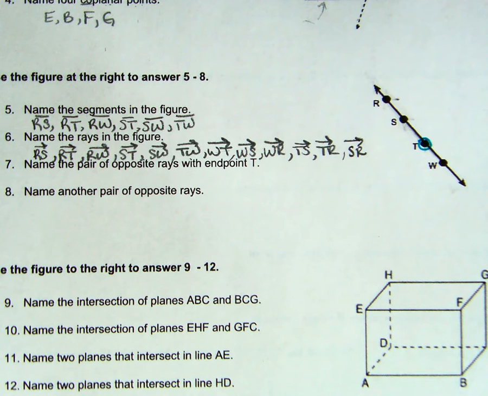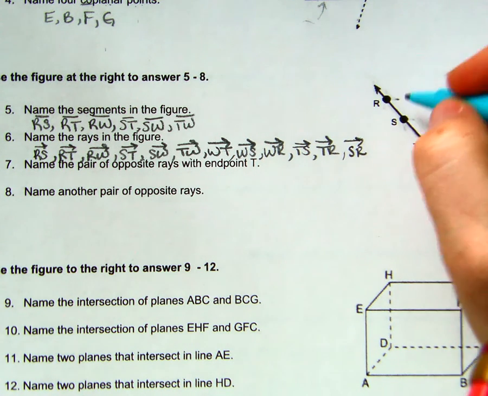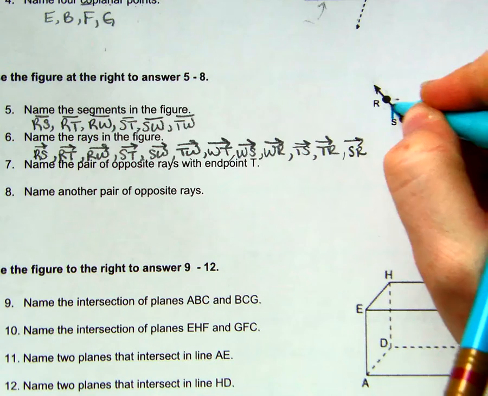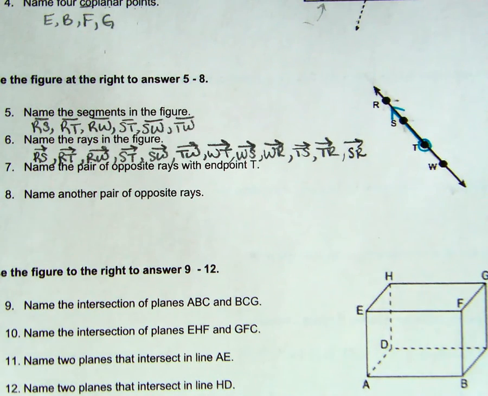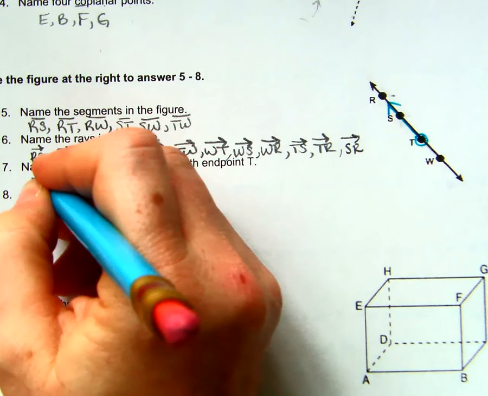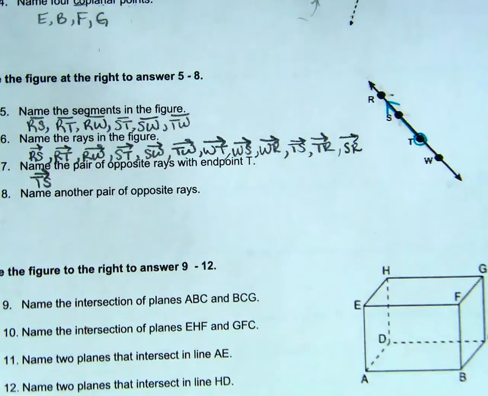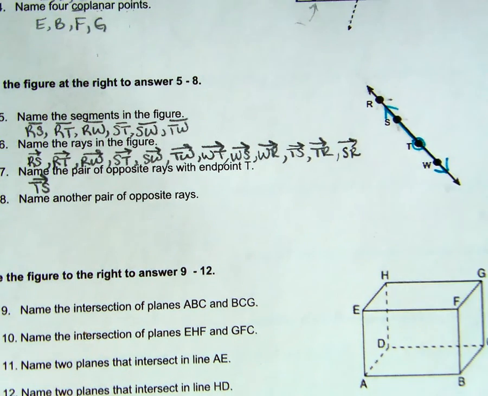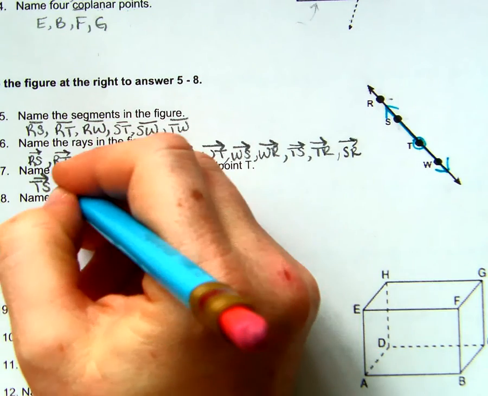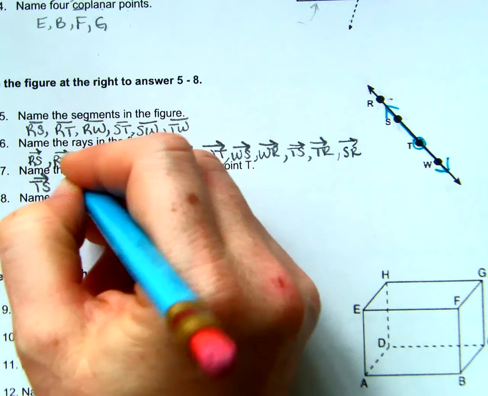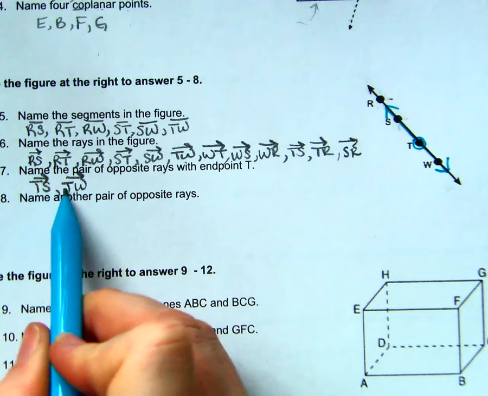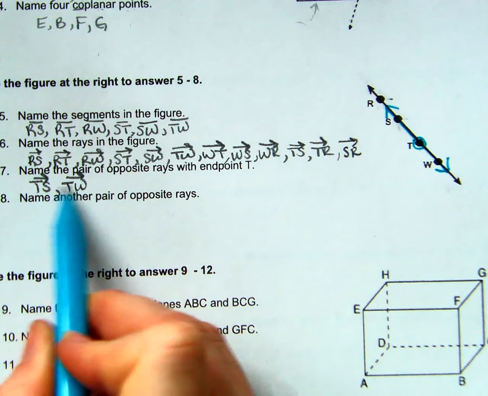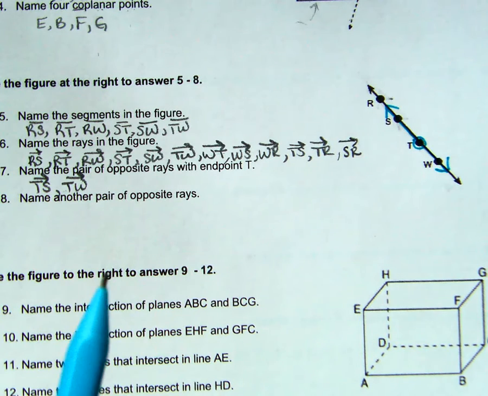And I want to make opposite rays, which means I got to start at T and go in opposite directions. So I'm going to go this way for one of them. So that's going to be T to S, so that will be the ray TS. And then I'm going to go this one for the opposite one, so that would be T to W. So that would be the ray TW. Notice how my opposite pairs are both starting with the same letter because they have the same endpoint or starting point, however you want to think about that.